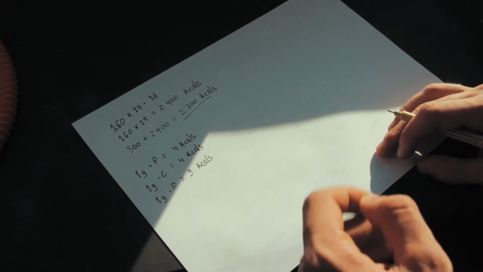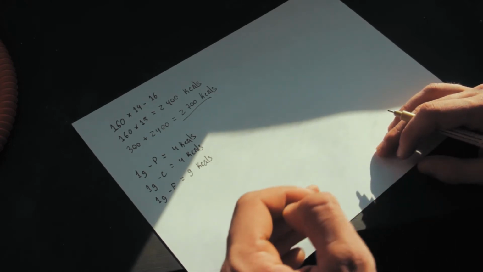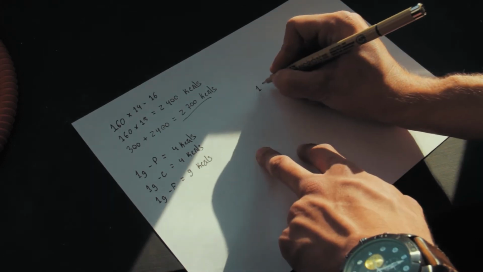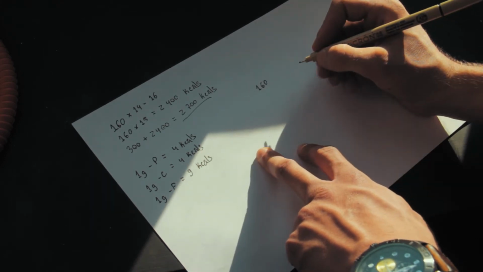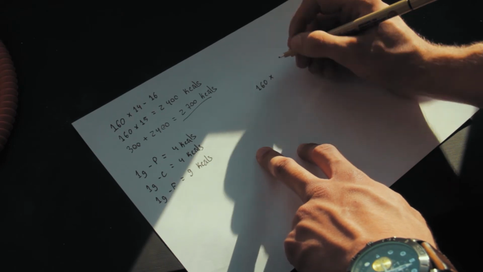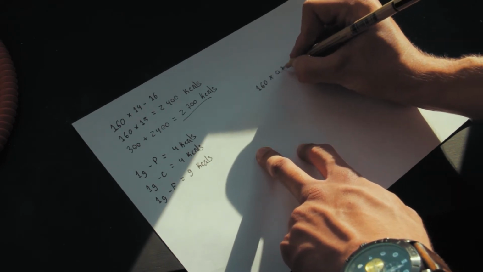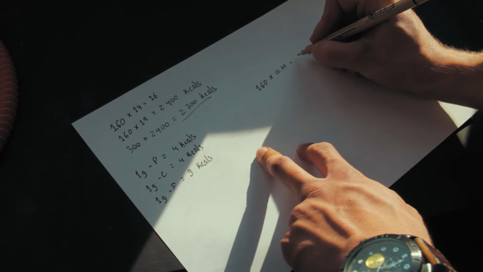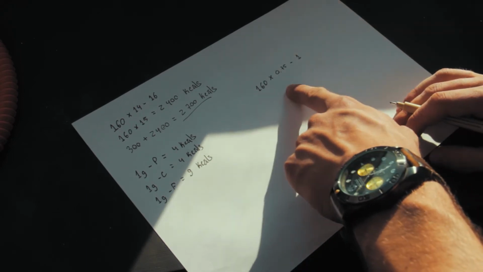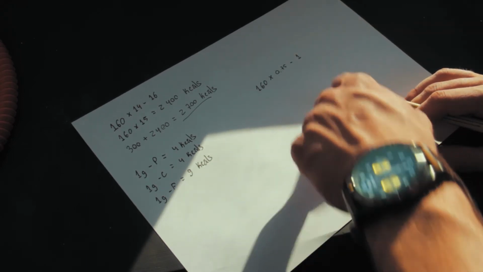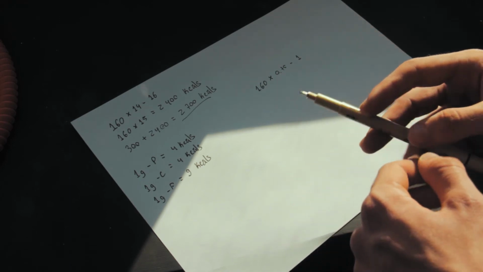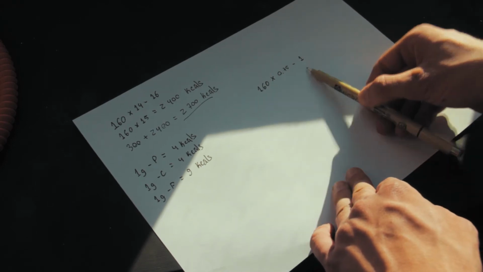First, the protein. For protein, we're gonna pick our body weight, so 160, and multiply it by 0.75 to 1. This will depend mostly on your body fat percentage. If you are in shape and you're not overweight, you should probably go with the 1.